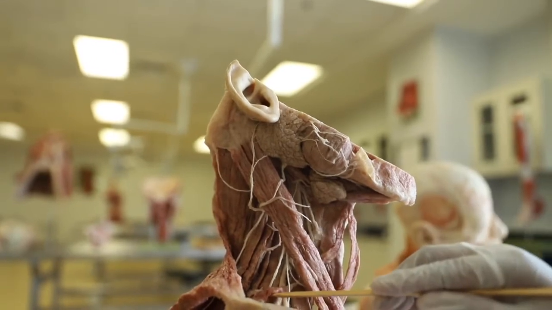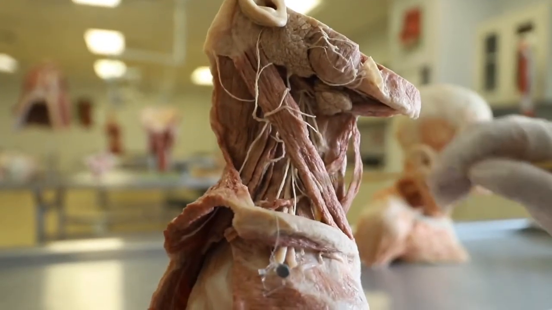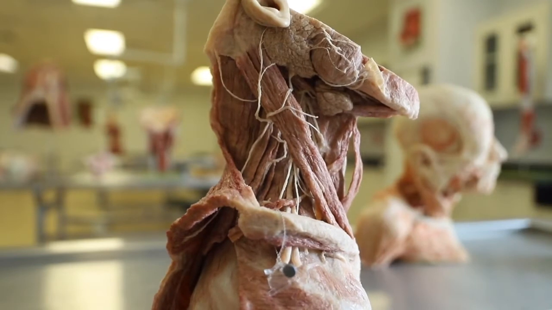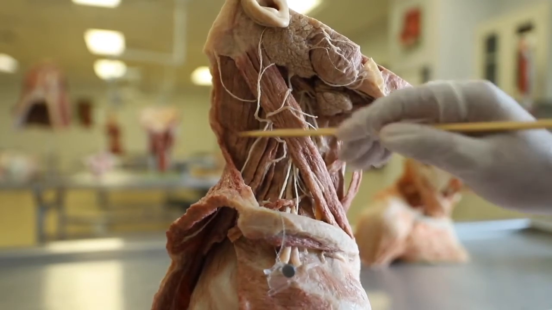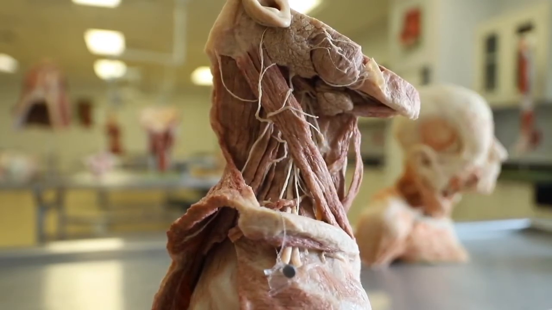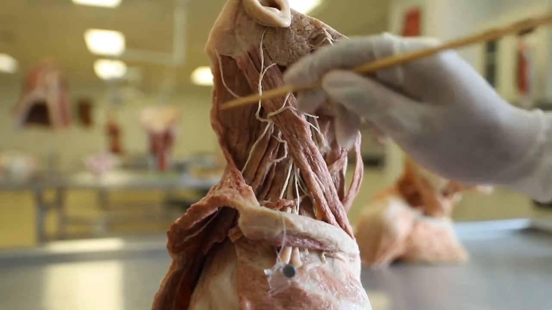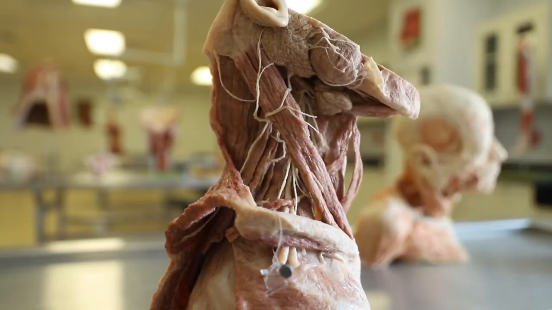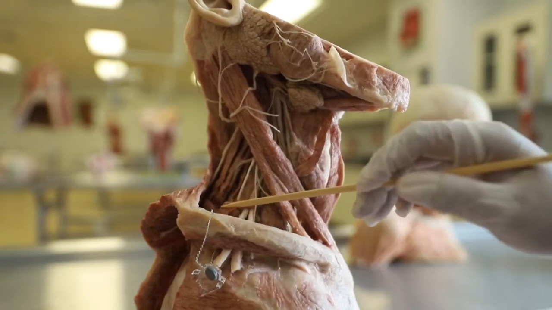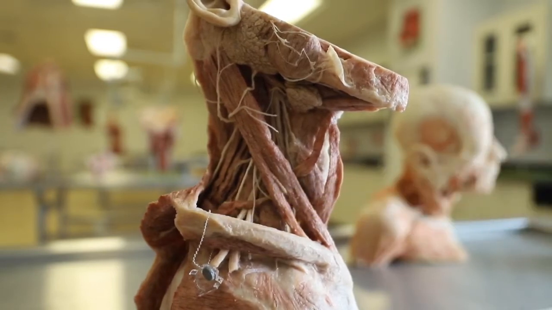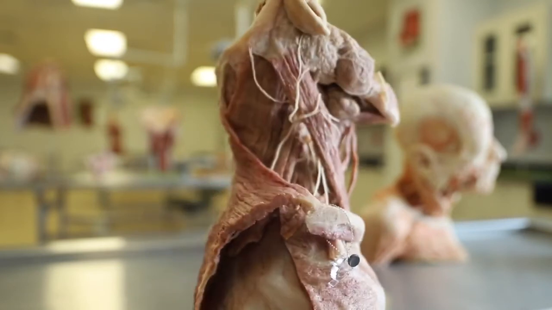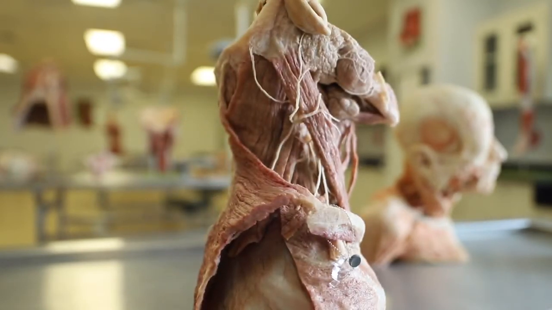This belly of muscle divides the posterior triangle into two small triangles. This part is called the occipital triangle, and this part is called the supraclavicular triangle.